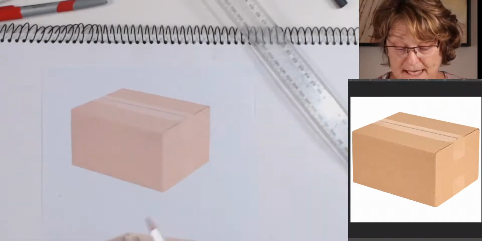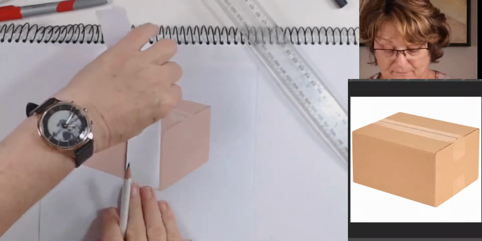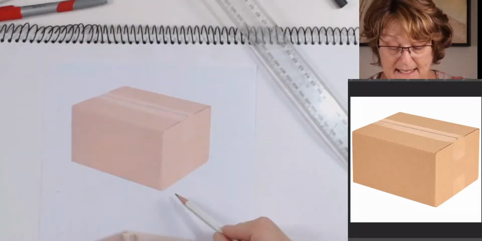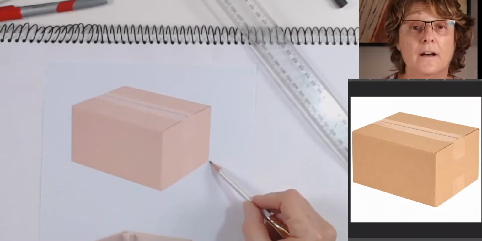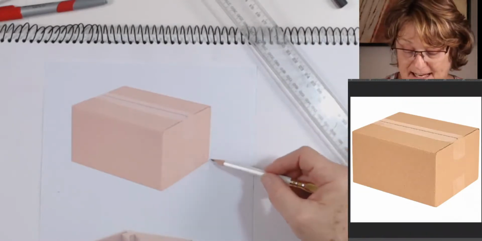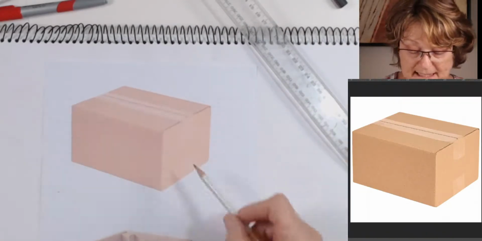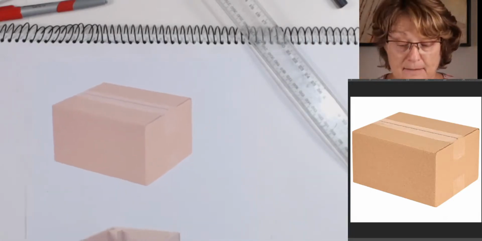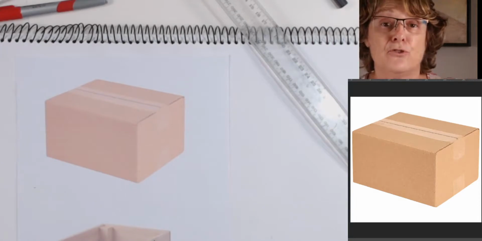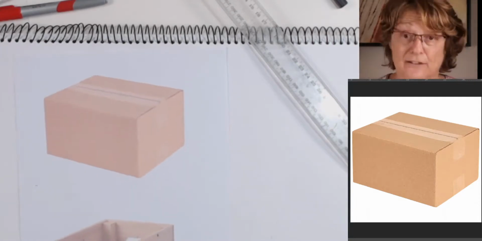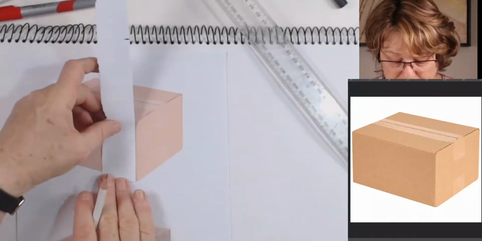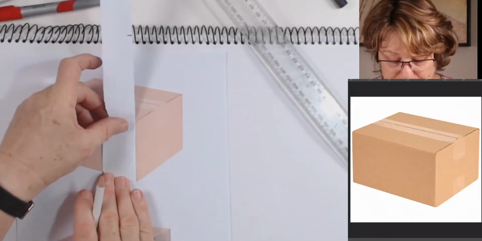Now I want to compare the other corner, and I know from experience that this side is going to be smaller than that side because that angle is sharper, and I will show you that lovely trick on how to look at those angles in a few minutes. So this time I'm going to just measure this front angle.